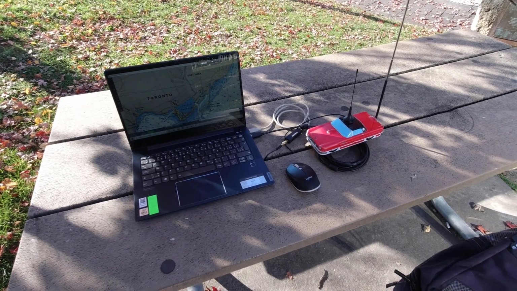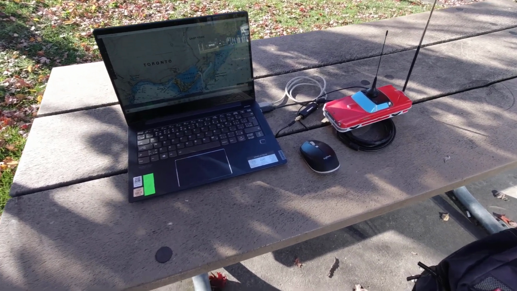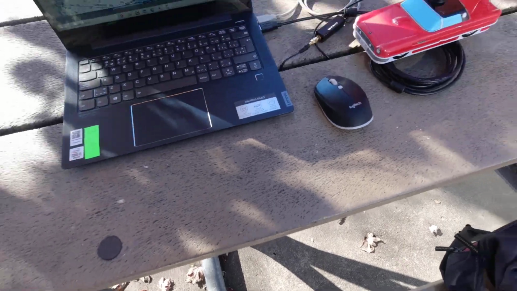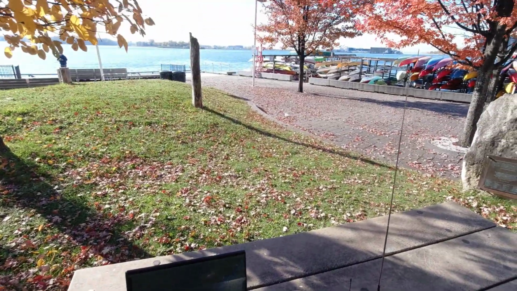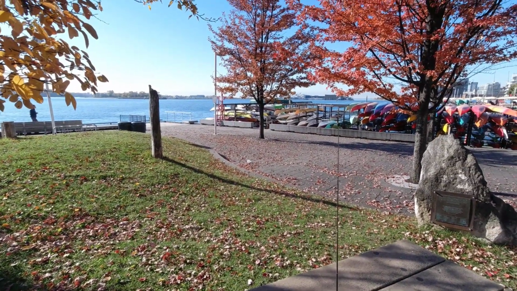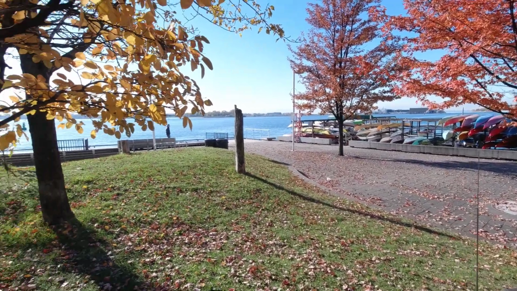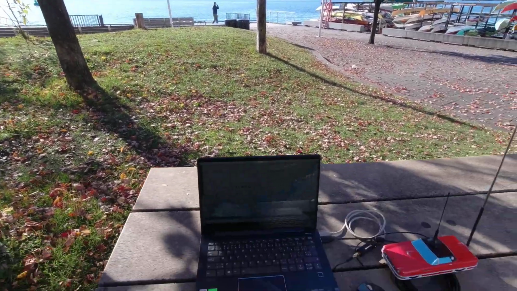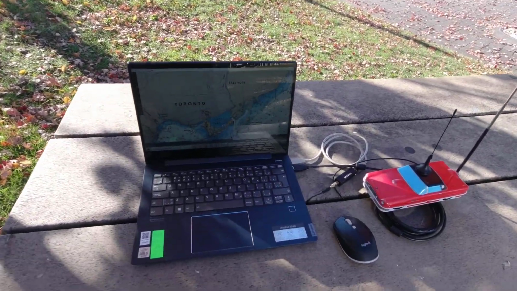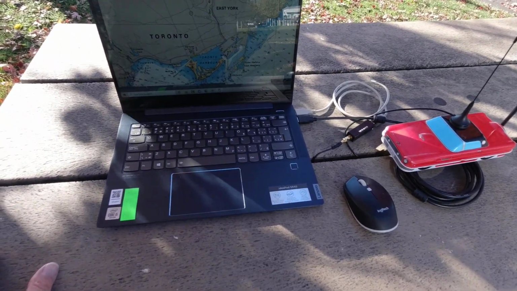Good morning, it's Jeremy. It's Friday, November the 5th, and I'm just down at Toronto Harbourfront here, looking out over to the island airport there. So today what we're going to do is look at AIS and ADS-B.